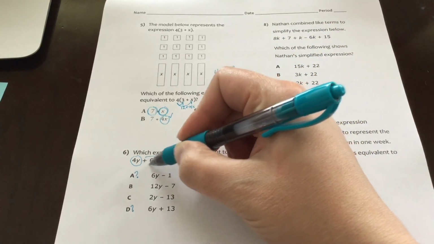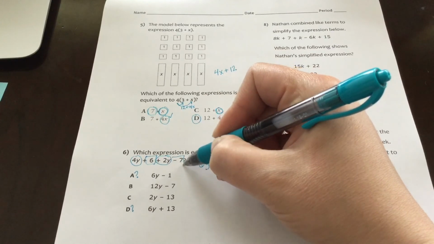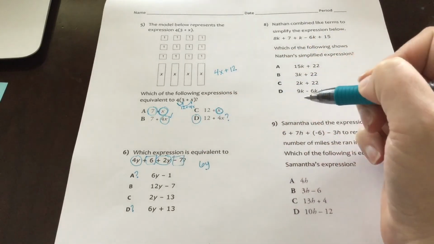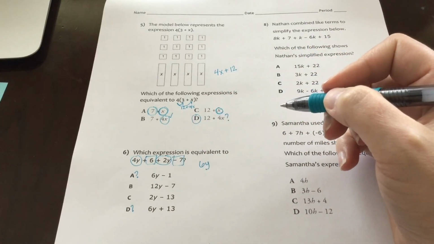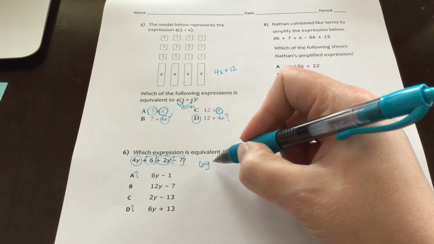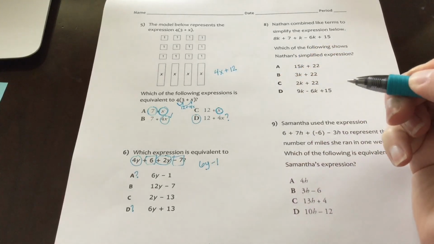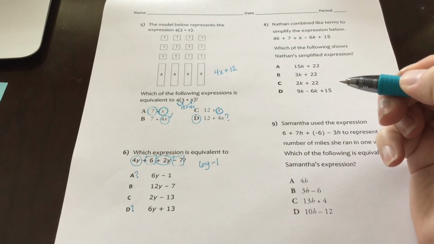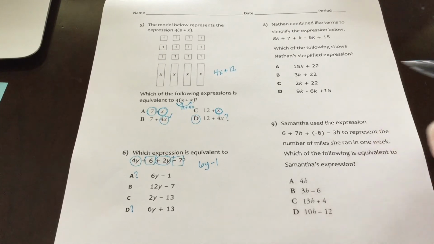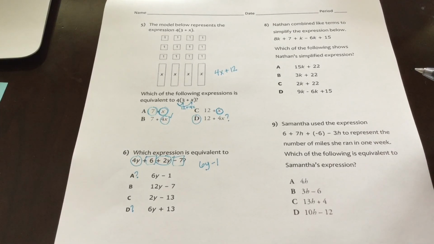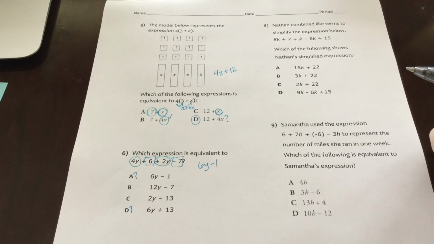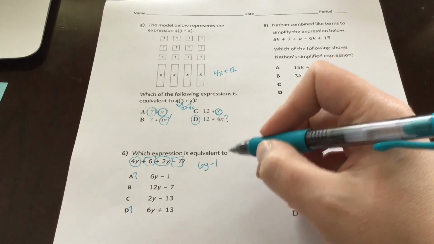Then I see 6 minus 7. And if I do 6 minus 7, I would go into the negative numbers. I'm pretty sure that it is A, and if you're a little confused about, Ms. Halpern, why are you writing minus 1 when you just said it would be a negative 1?